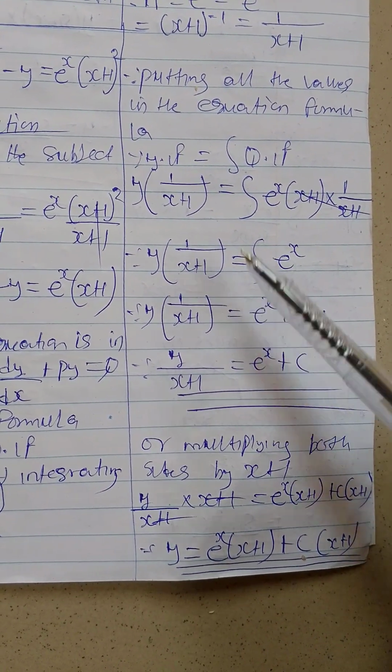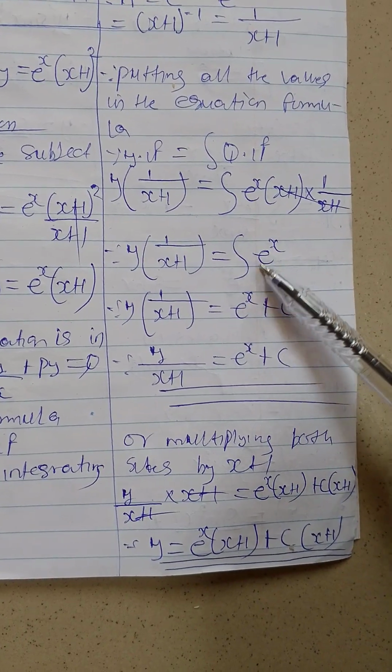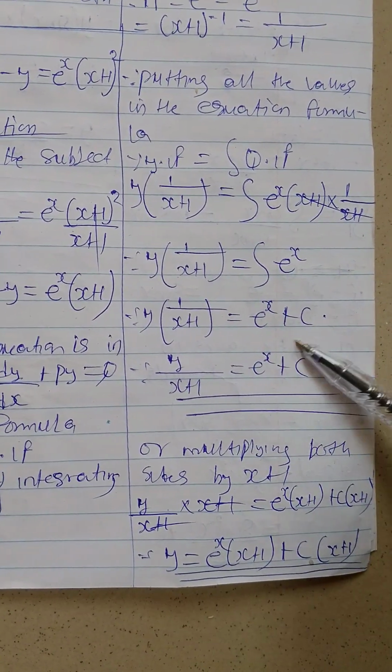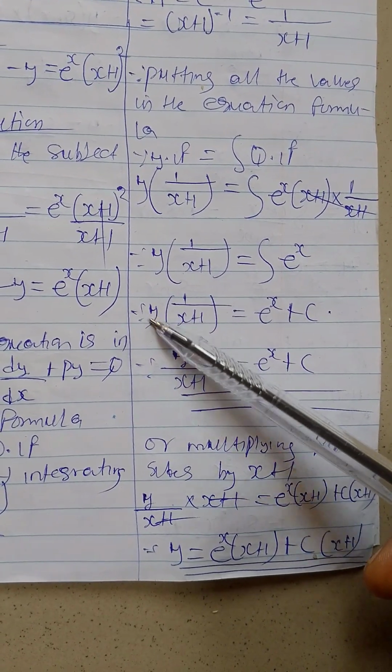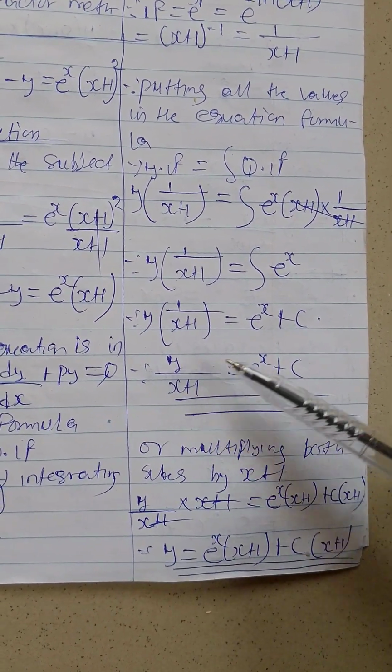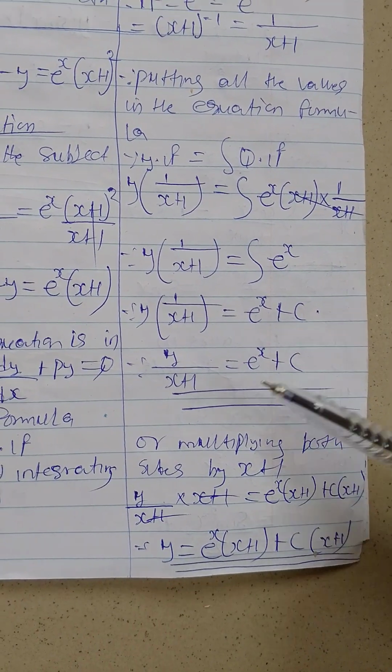Now integrate e raised to x, which is e raised to x plus c, where c is the constant. So therefore, if you multiply everything here, y over x plus 1 is equal to e raised to x plus c. Okay, this is the answer.